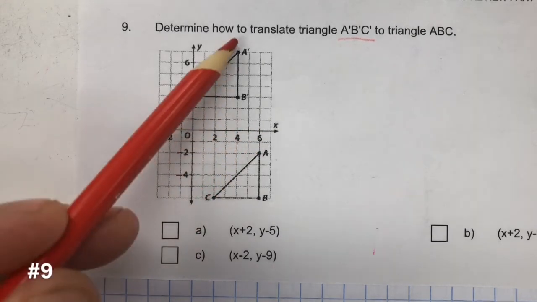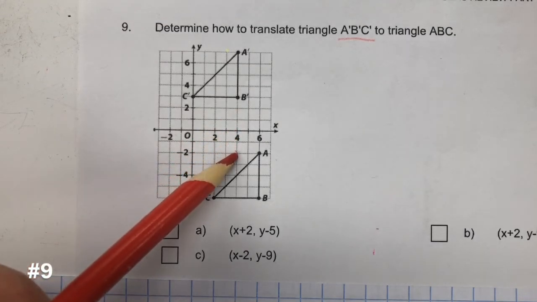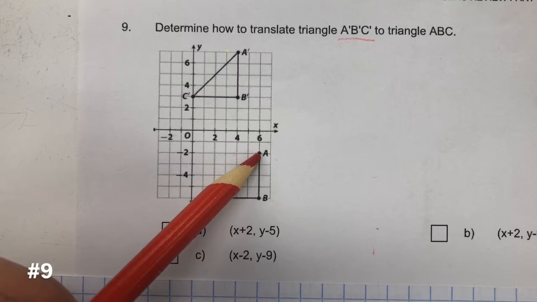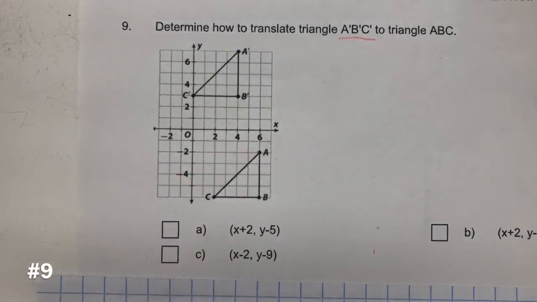So my y's, I'm subtracting 9 from them. And my x's, I'm adding 2. And the only one that works would be B. Add 2 to your x and -9 to the y.